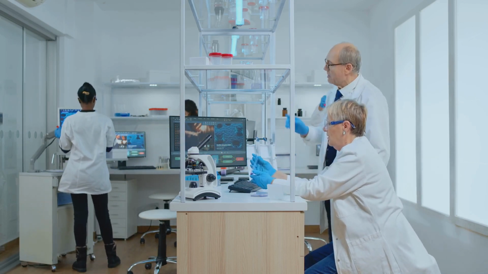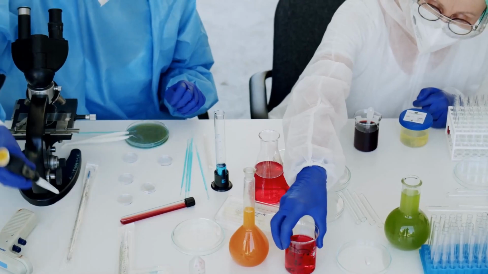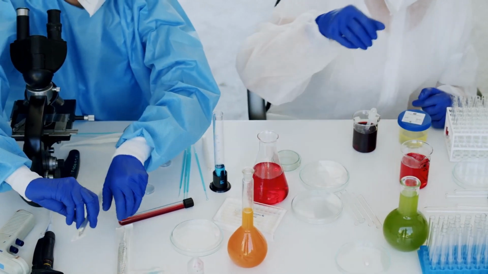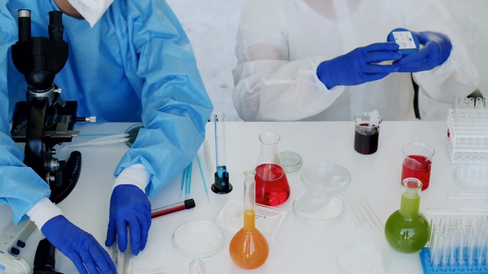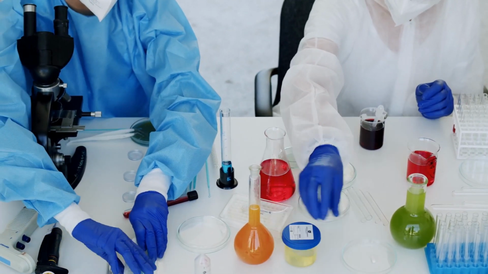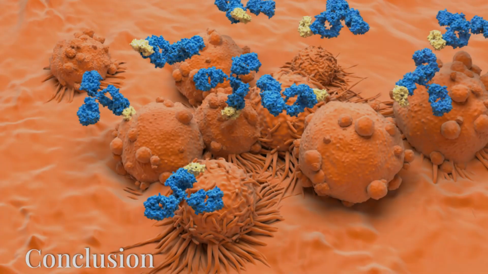Synthetic biology approaches, such as engineering immune cells with enhanced functionalities, such as resistance to immunosuppression or the ability to secrete therapeutic molecules, is another potential avenue of research that could have positive benefits for cancer patients.